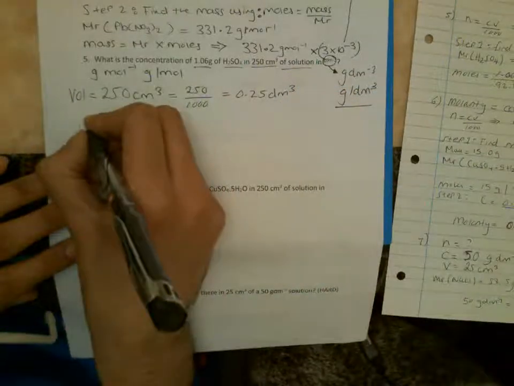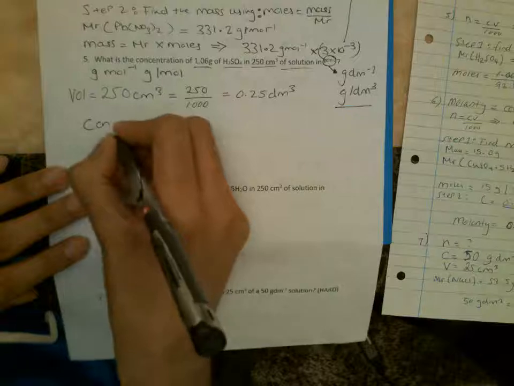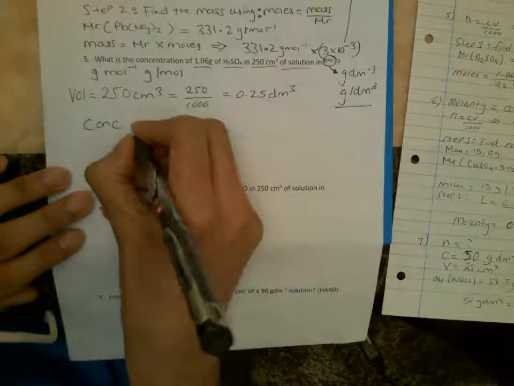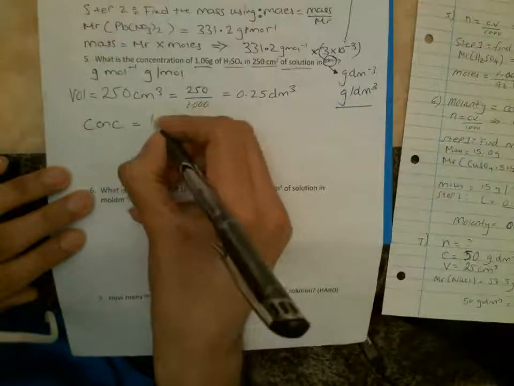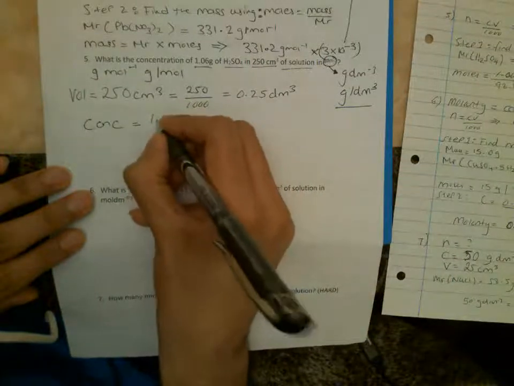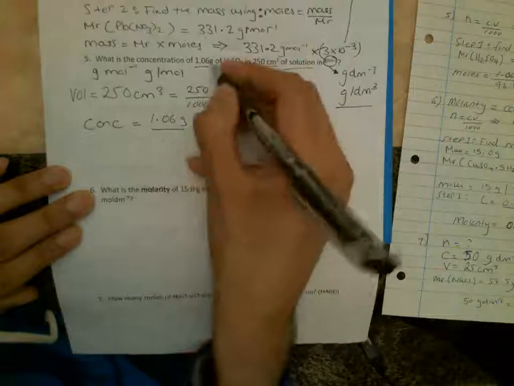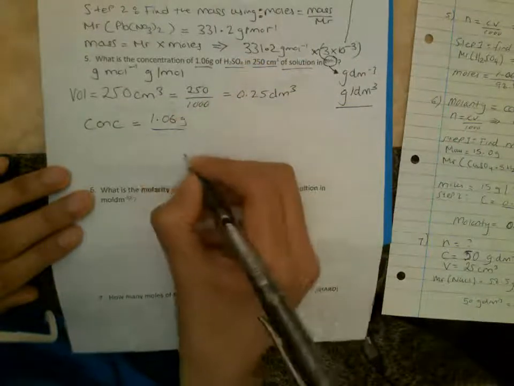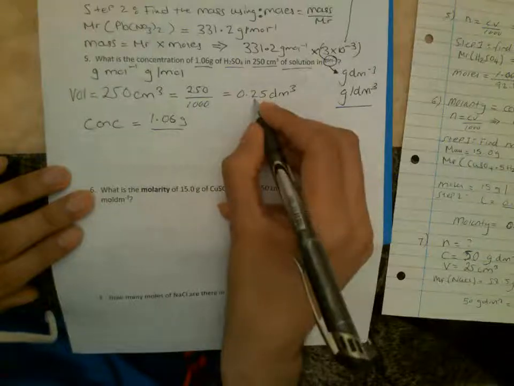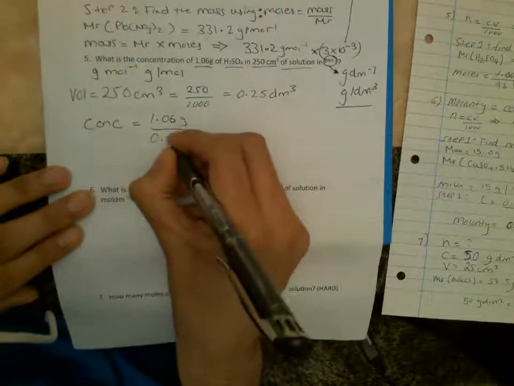Then to find our concentration, so I'm just going to leave it as conc, we would divide the grams, which we have, 1.06 grams, up from here in the question, by the volume that we've just converted to decimeters cubed, 0.25.